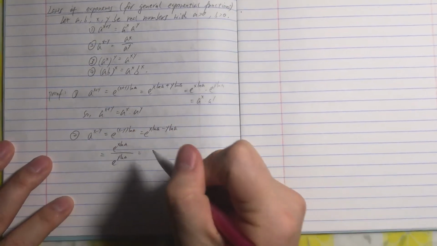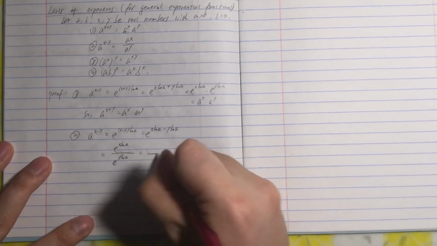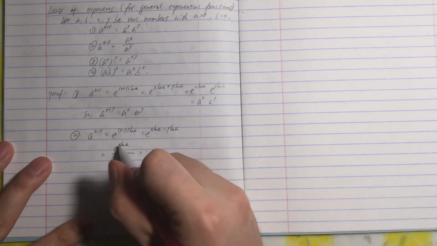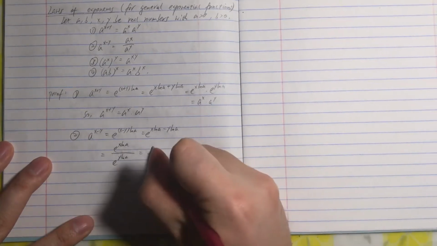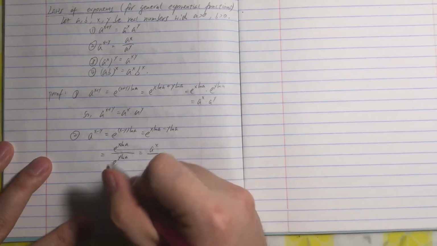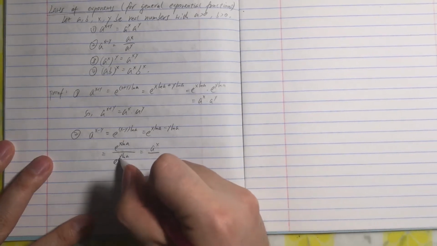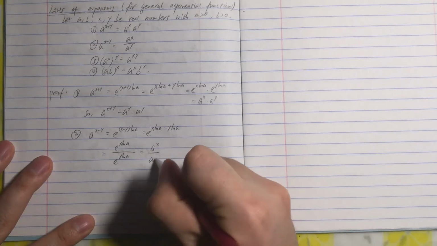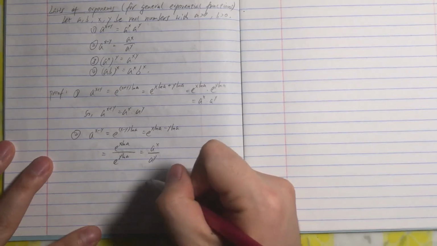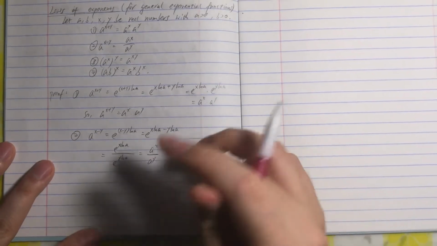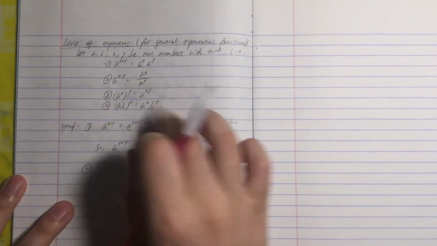Next, by the definition of a general exponential function, the numerator e to the power of x times ln of a, that's a to the power of x. On the bottom, e to the power of y times ln of a, that's a to the power of y. That's the proof of the second law.